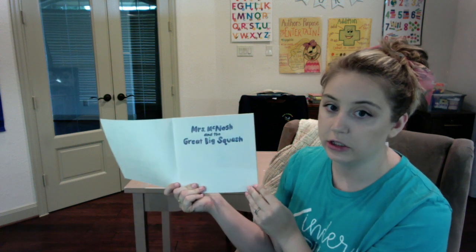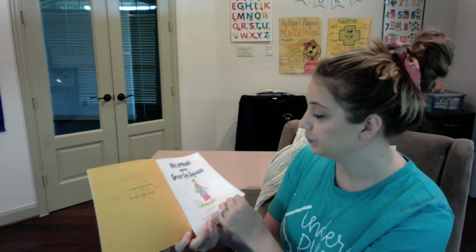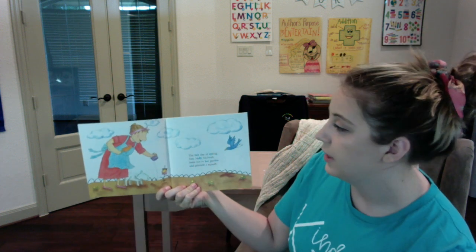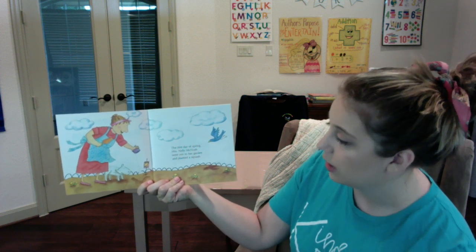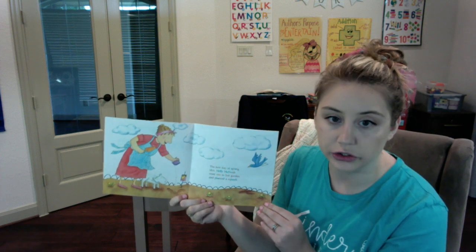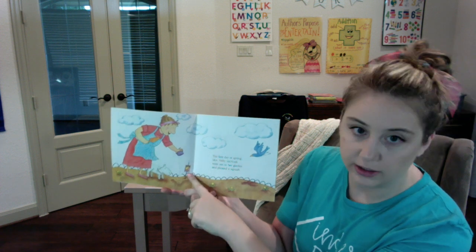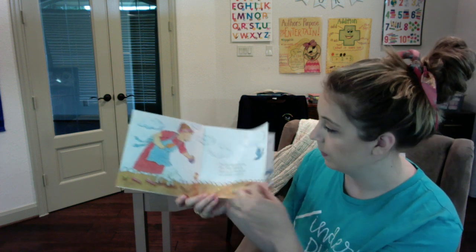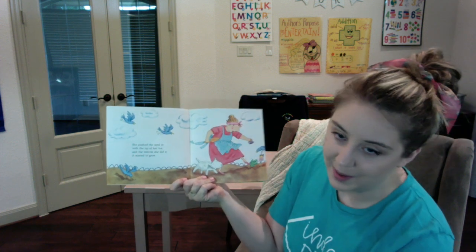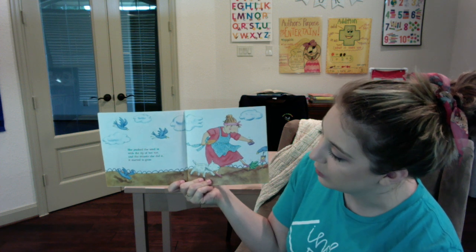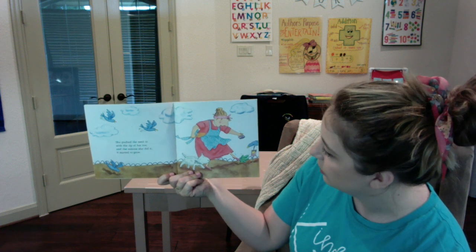Here's the title page, Mrs. McNosh and the Great Big Squash. The first day of spring, Mrs. Nellie McNosh went out to her garden and planted a squash. You can see the seeds going into the ground, and she has a little stick here that says squash. She pushed the seed in with the tip of her toe, and the minute she did it, it started to grow.